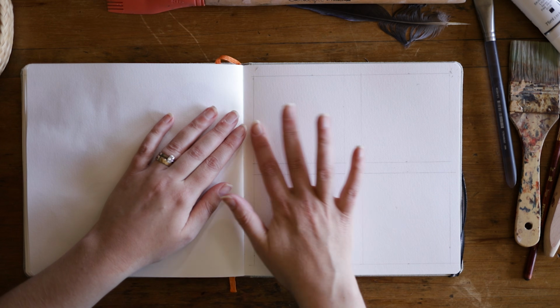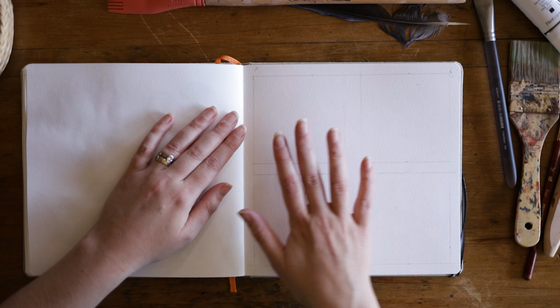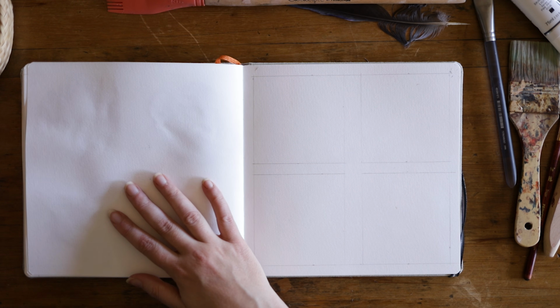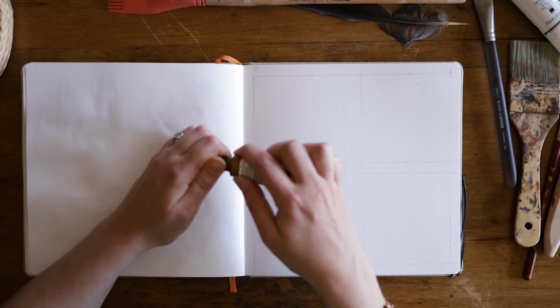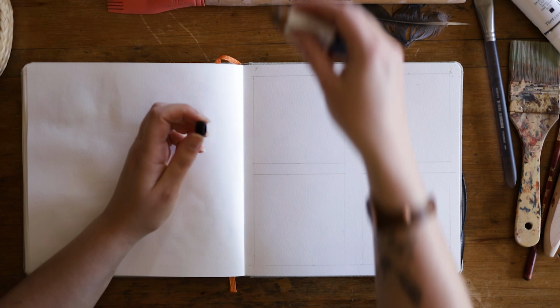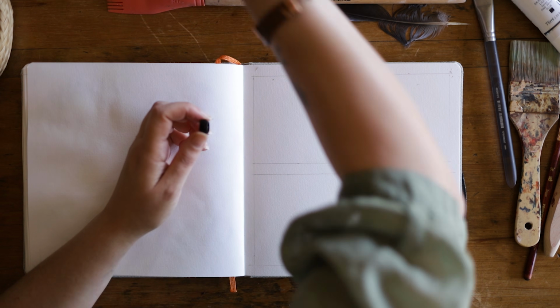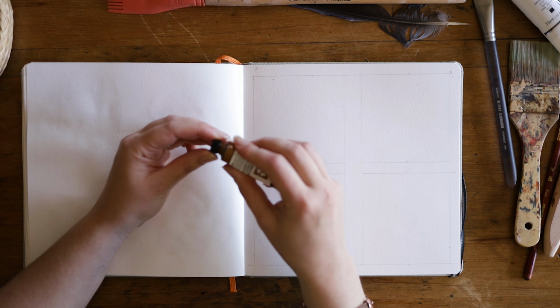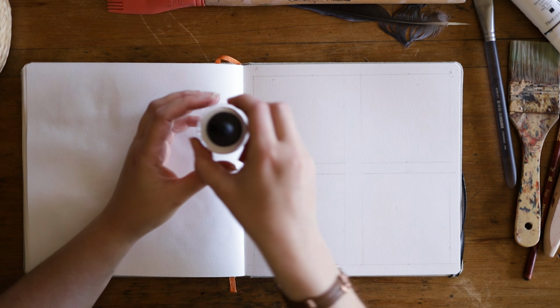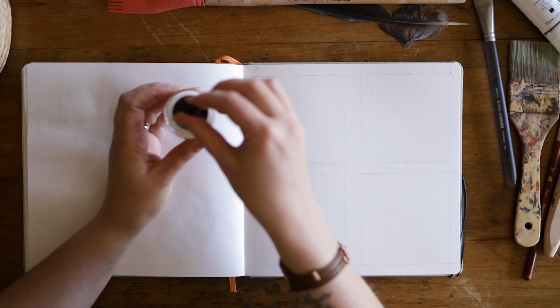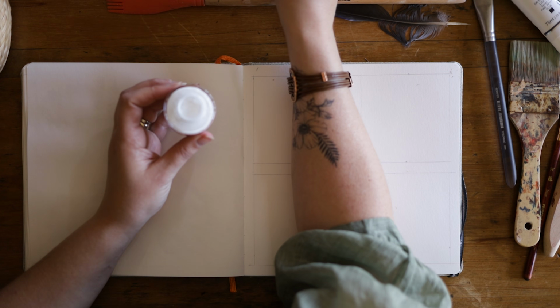Okay, so I'll be starting with the lightest colour for these, and for that I'm using a mixture of Goethite and white acrylic ink. But if you have a white watercolour, you could use that. You could mix that into the Goethite. You don't necessarily need to mix watercolour and acrylic ink, but it's just something that I like to do.